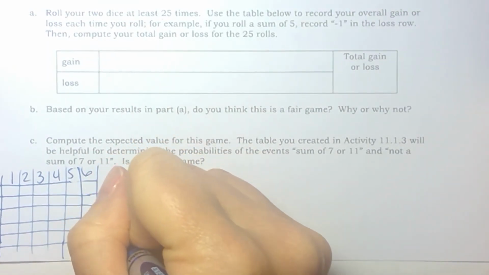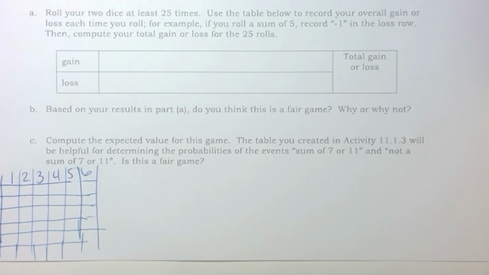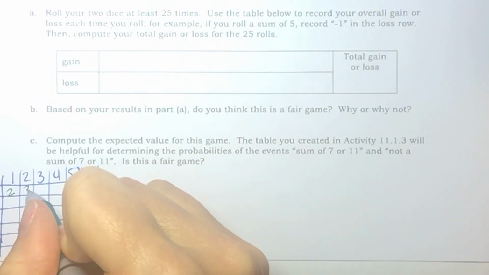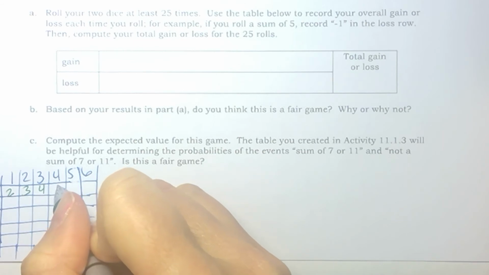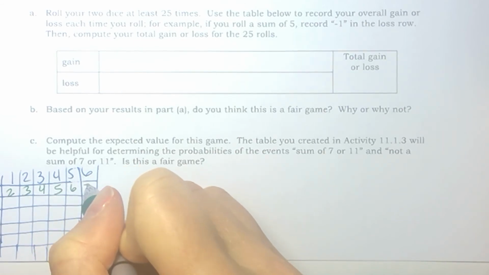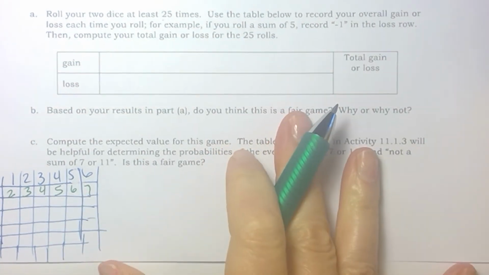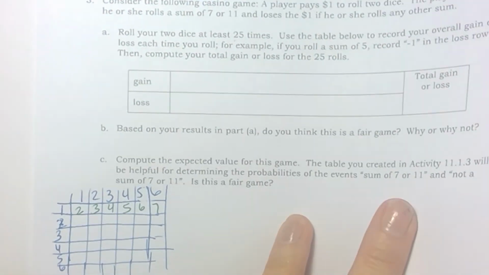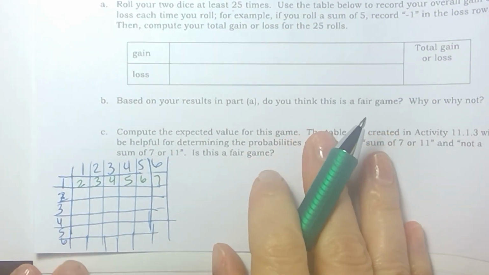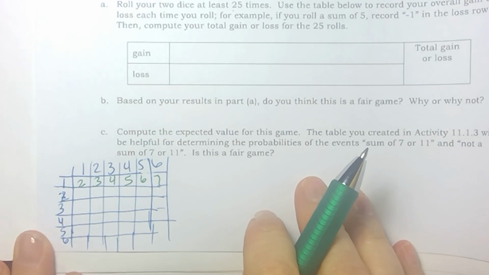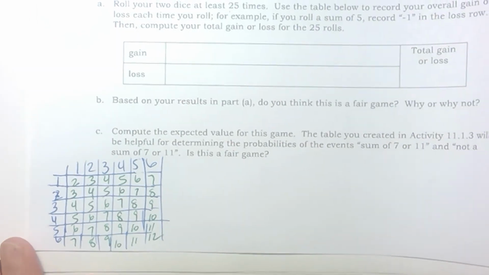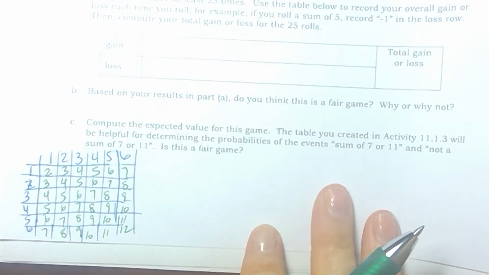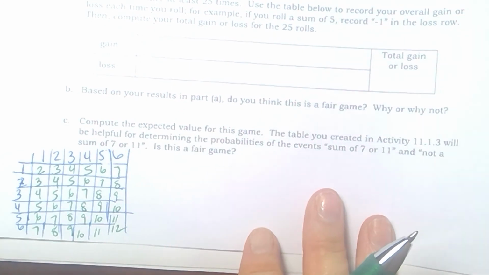But here's a really quick sums chart where 1 and 1 is 2, 1 and 2 is 3, 1 and 3 is 4, 1 and 4 is 5, 1 and 5 is 6, and 7. And then fill in the remainder. I'm sorry, you couldn't see that at all. Fill in the remainder of the chart. I'm going to pause the video and fill in my chart. Okay, so this is what your sums chart should look like.